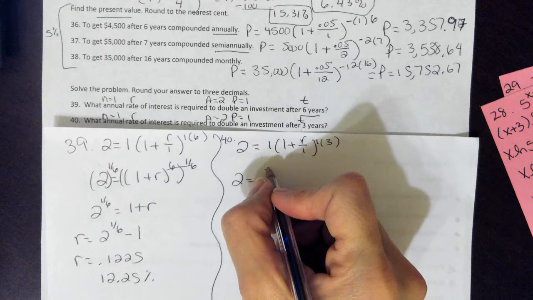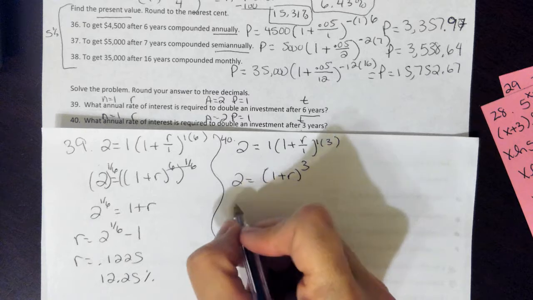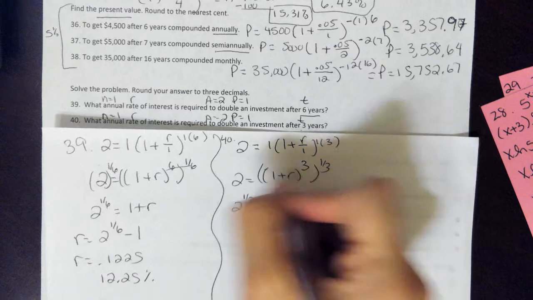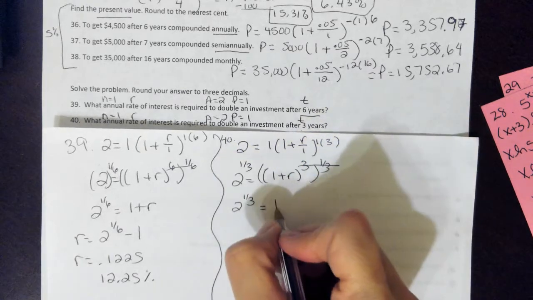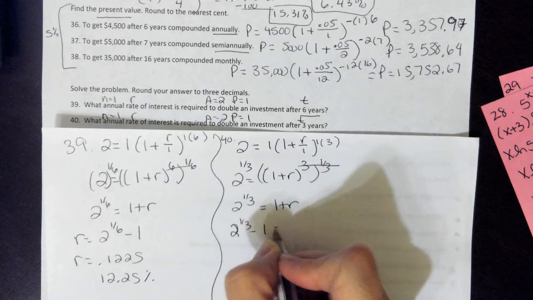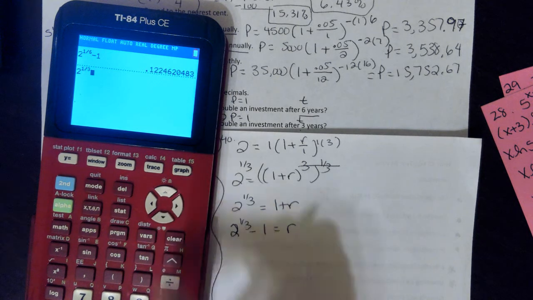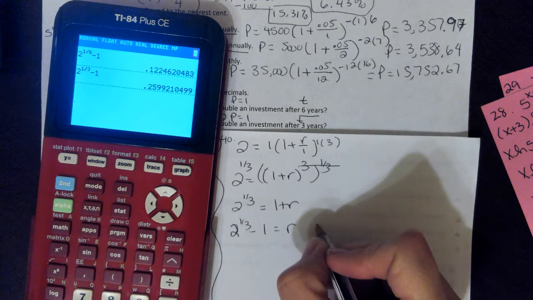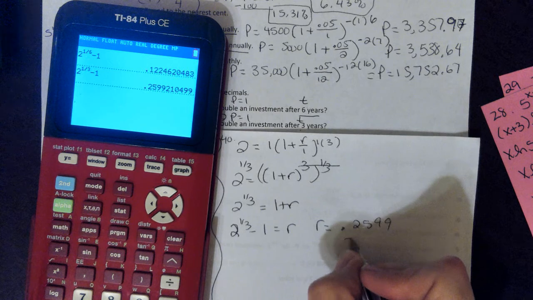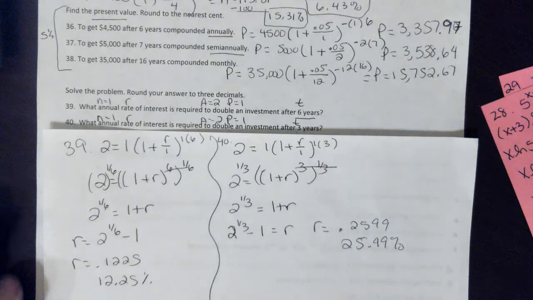2 equals, I'm going to simplify it up, 1 plus R to the 3rd. To get rid of a cube, we have to cube root, which means raise everything to the 1/3. I raise this side to the 1/3, and this side to the 1/3, those cancel. So 2 to the 1/3 minus 1 will give me R. So 2 raised to the 1/3 minus 1 gives me R equals 0.2599 or 25.99%.